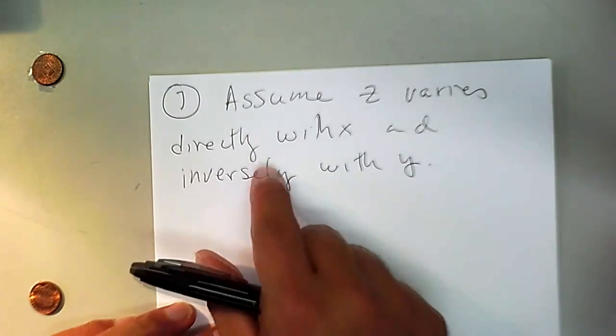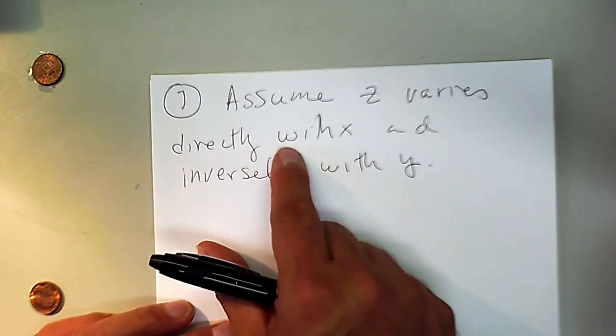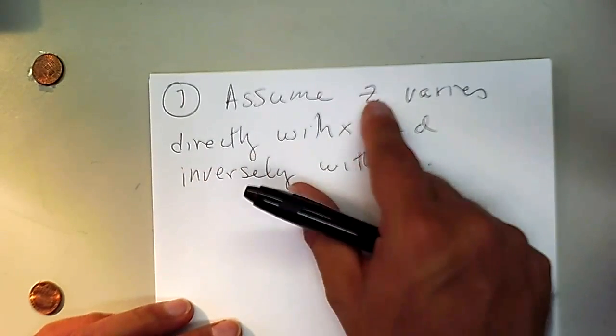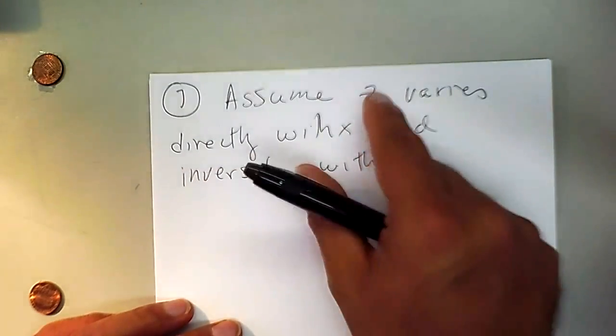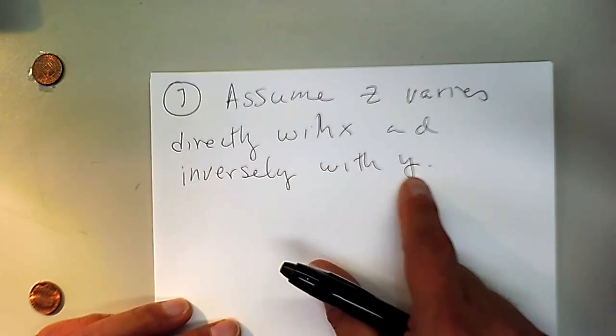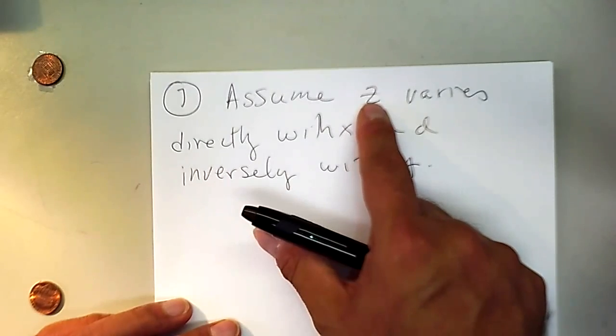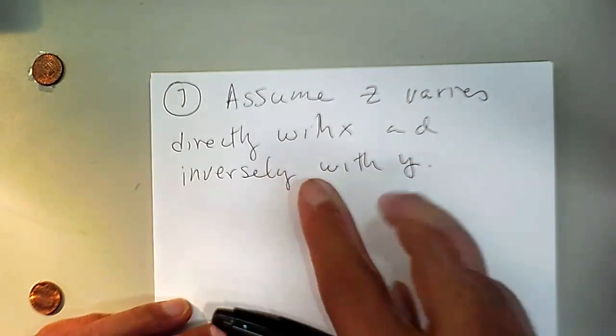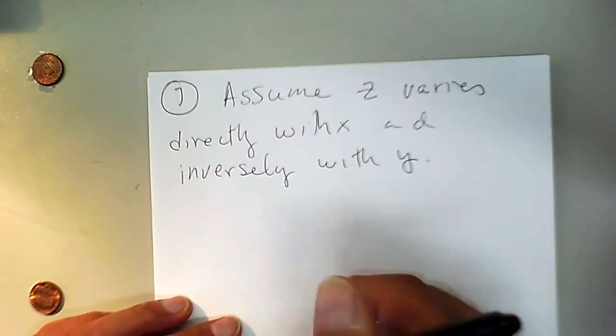Whoa. So directly with x means that if we double the x, we double the z. Triple the x, triple the z. But inversely with y, double the y, and we have to do half of z. So now we got the two of them combined.